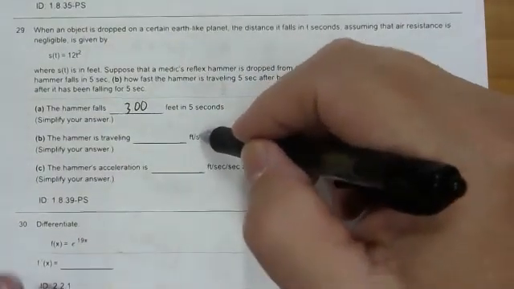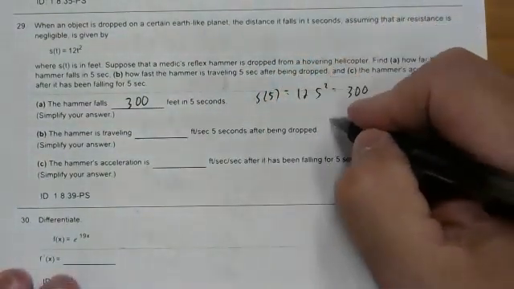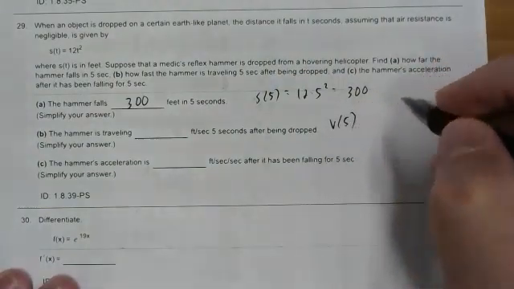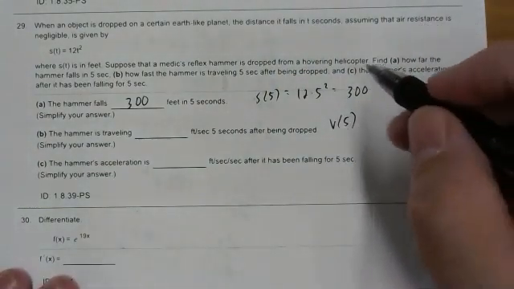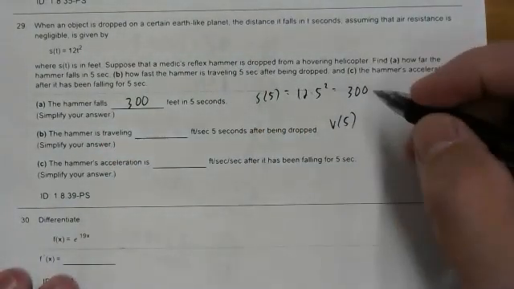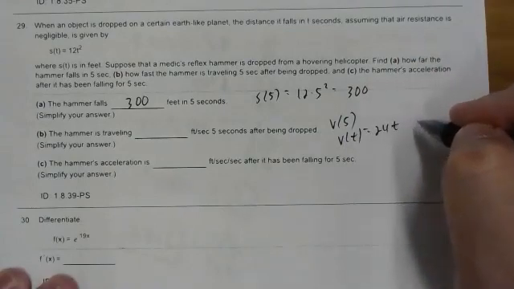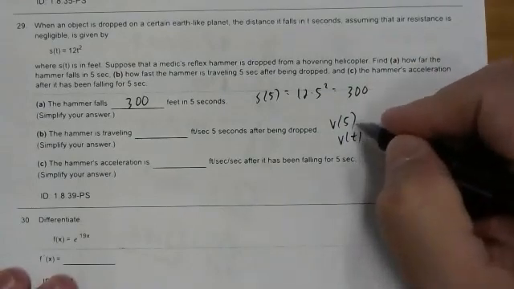The hammer is traveling how many feet per second at 5 seconds? So it's like the velocity when the time is 5. Of course, the velocity is the derivative of the distance. So velocity is 24t. So you plug in 5.